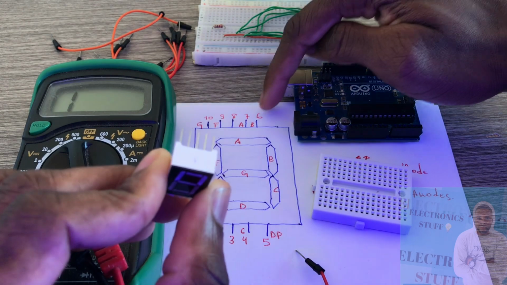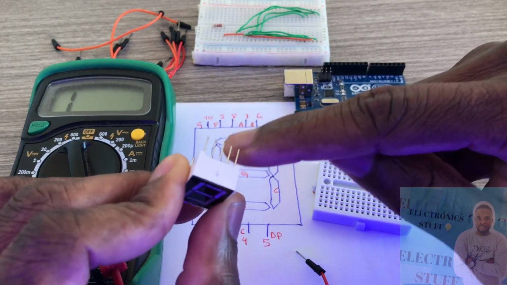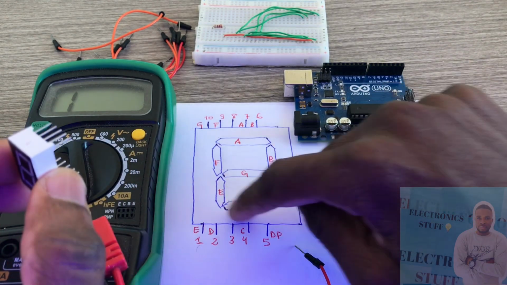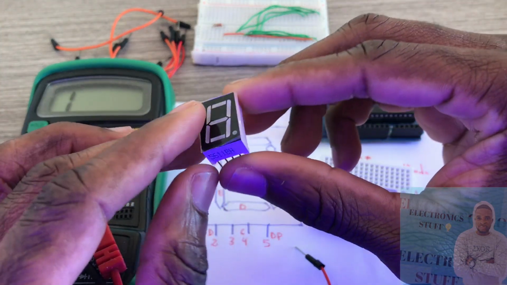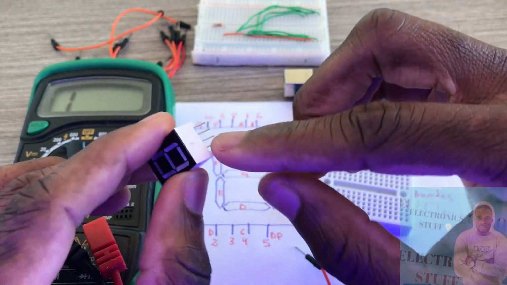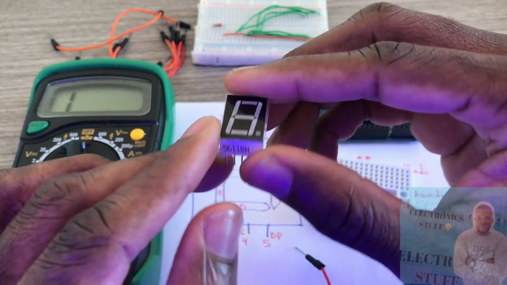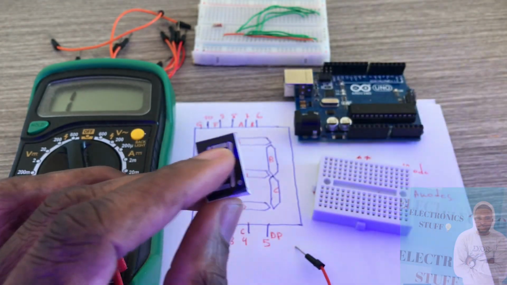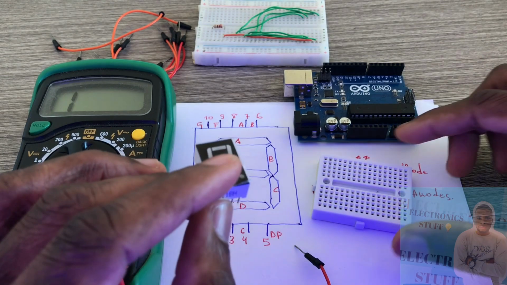Pin 6 is here. Pin 7 8 9 10, like so. So the middle pin on each side is the common. In my case, it is the common anode.